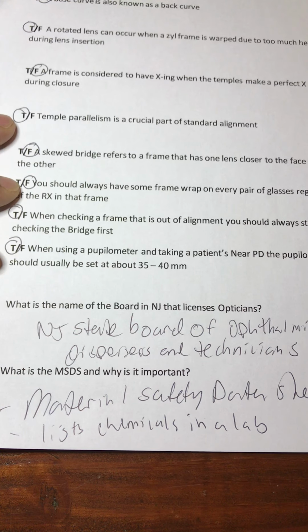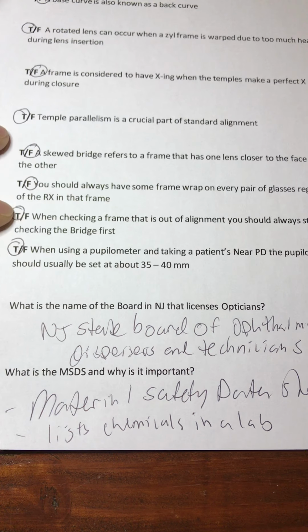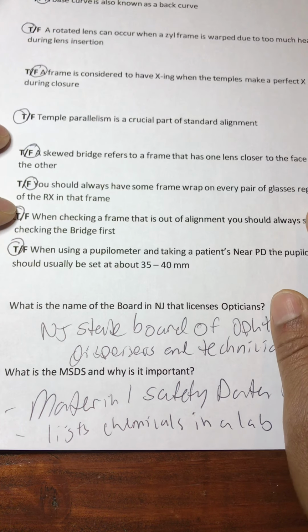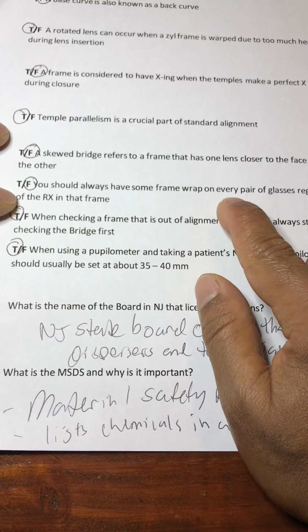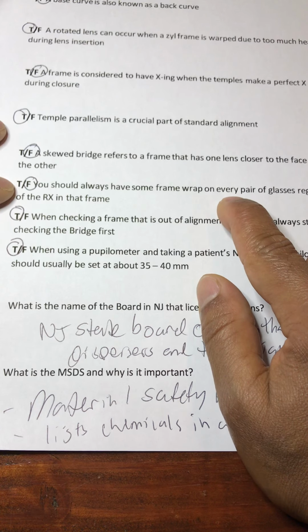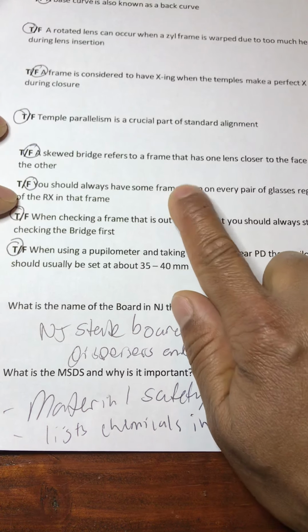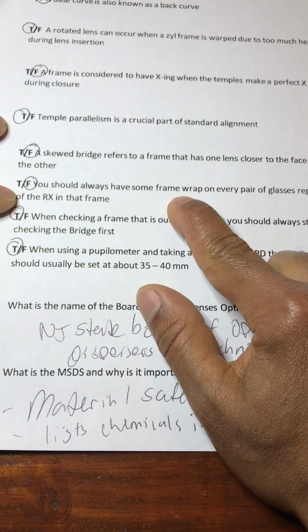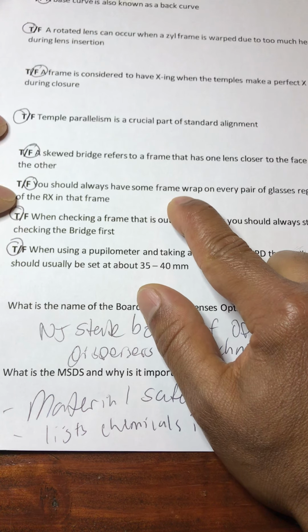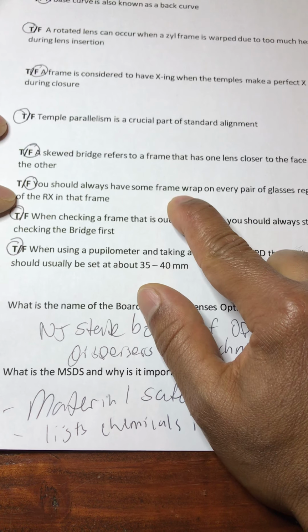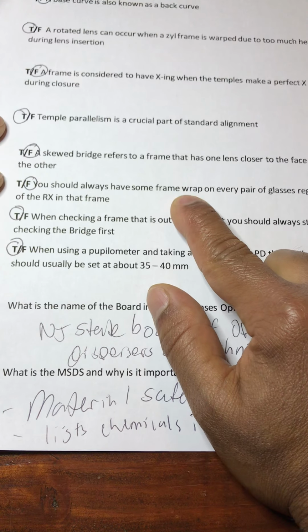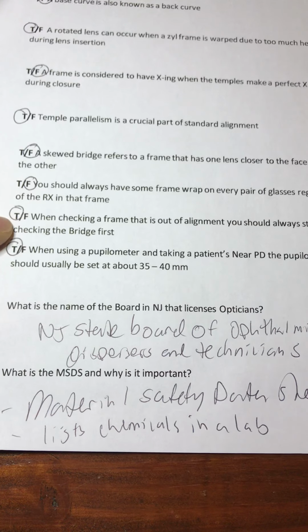False. You should always have some frame wrap on every pair of glasses regardless of the Rx, and it's important to pay attention to wording. Always pay attention to every and never and stuff like that. A frame that has a pair of lenses in it that's like a -12, -13, -15, very, very flat lenses, you cannot put frame wrap in that patient's frame. They do not want curved lenses. They want flat because that's how they see. High minus, you should not be doing frame wrap. So that is false.